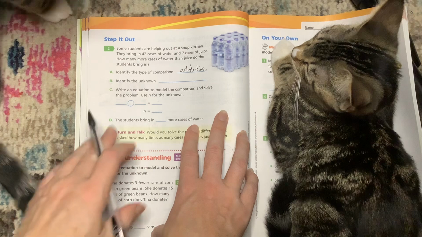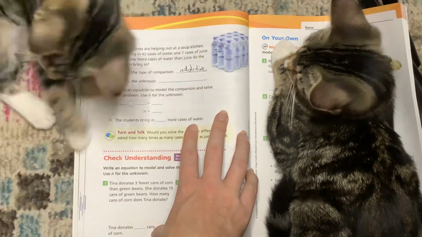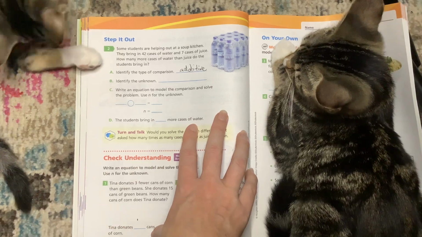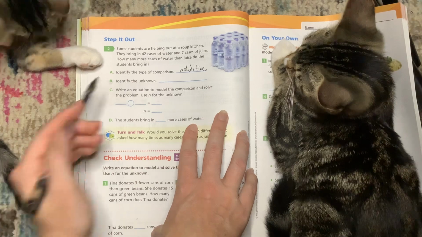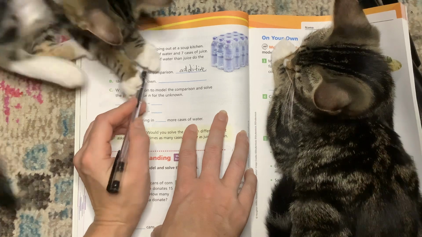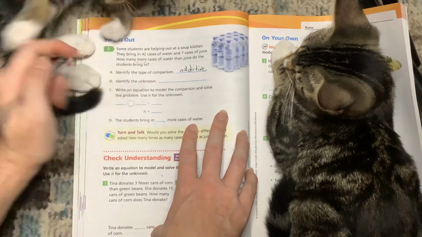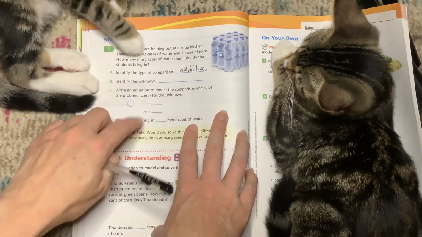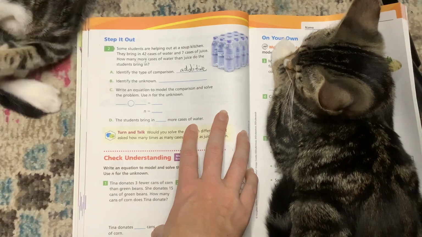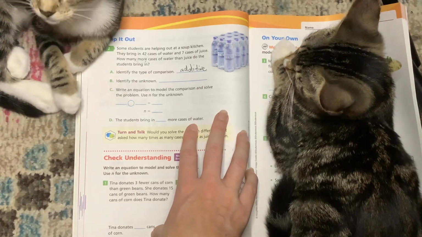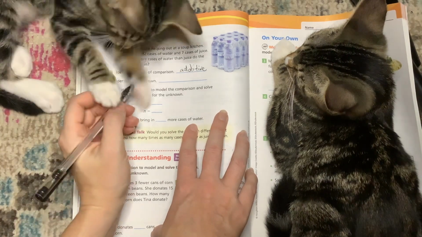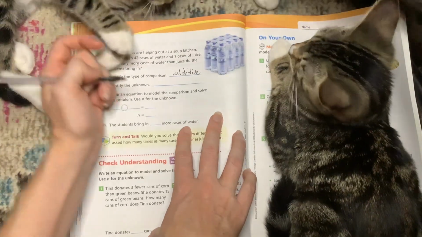So 42 cases of water, 7 cases of juice. How many more cases of water than juice? I want you to notice that it still says the word more. However, it says how many more, and so it makes it sound like maybe it could be an addition problem, but we're looking for really something that would subtract.